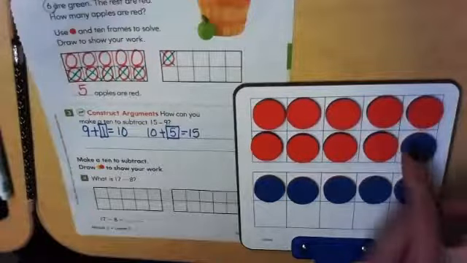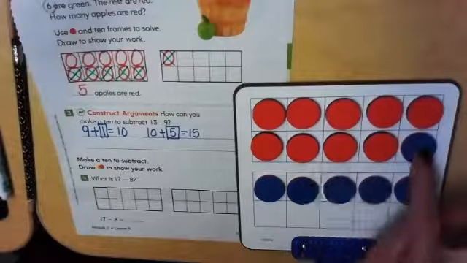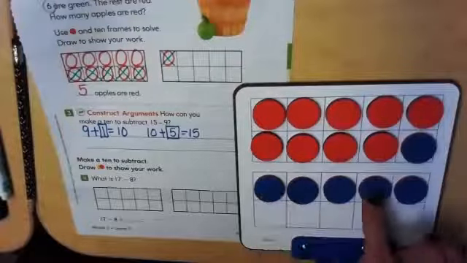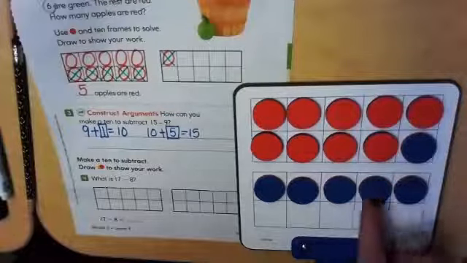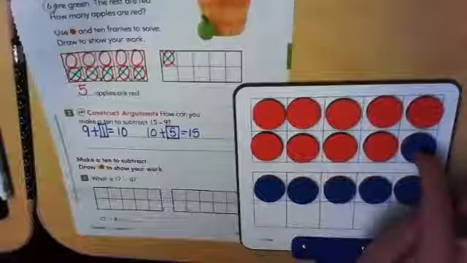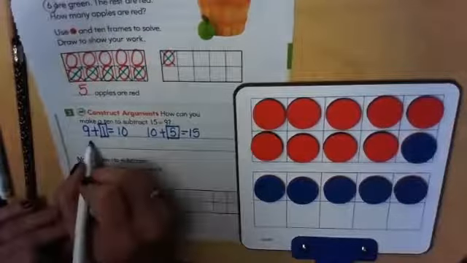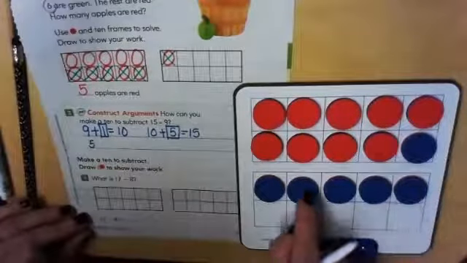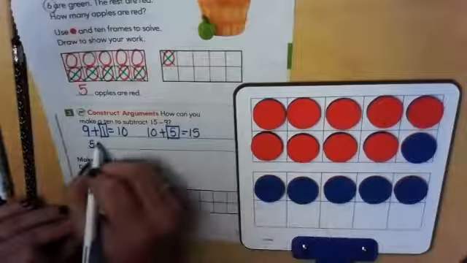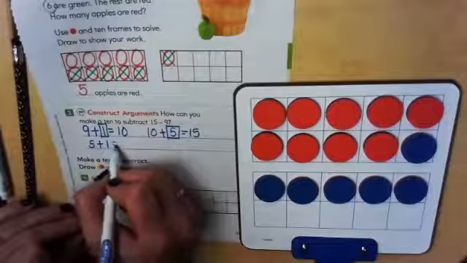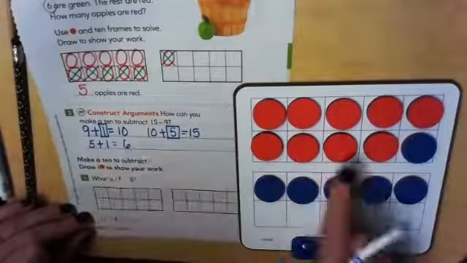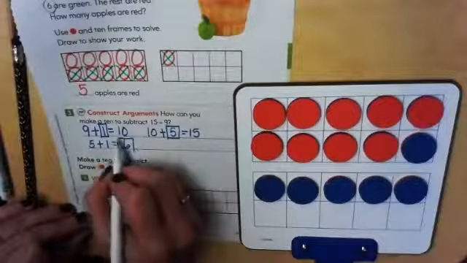But I counted 6 more in all. 1, 2, 3, 4, 5, 6. So you see I had this 5 and I added that 1. So I took that 5. That's important. I took this 5, 1, 2, 3, 4, 5, and I added this 1. And that equaled 6 that I put on the board. That is an important number as well.